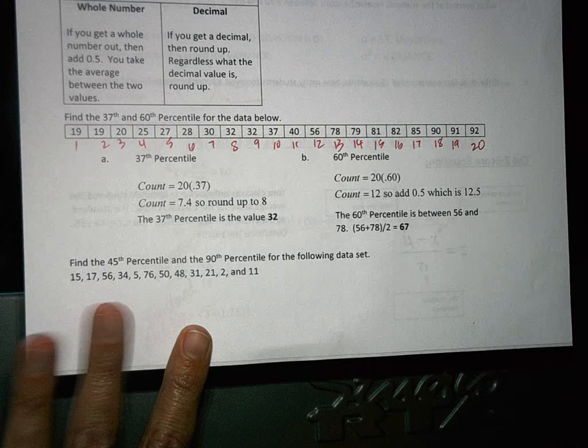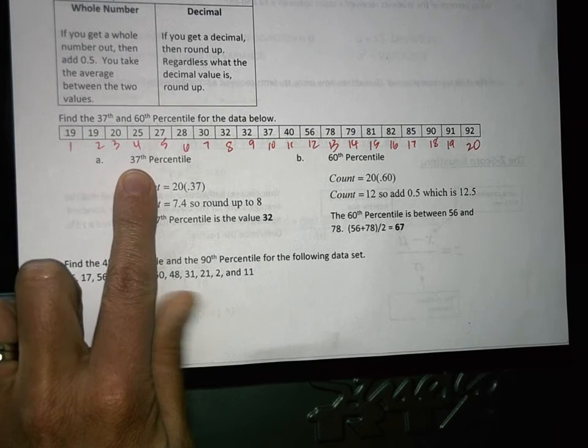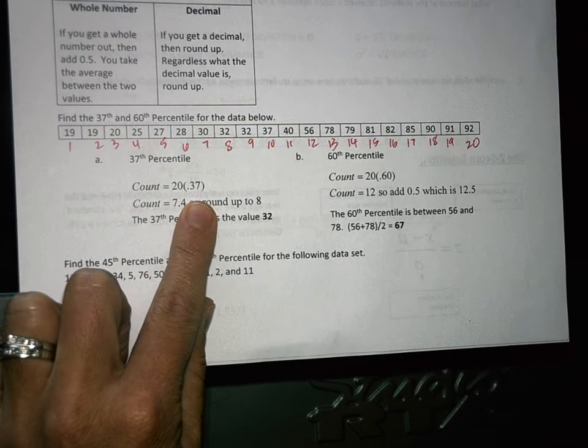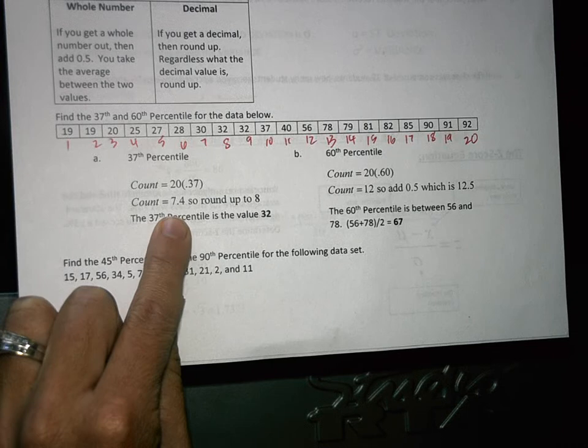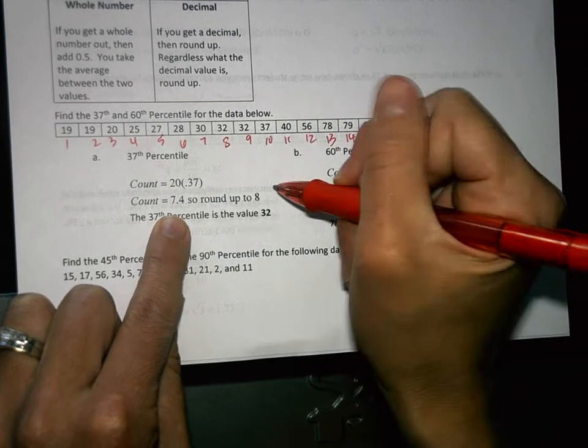So my n value is 20 because there's 20 numbers in the data set. If they want the 37th percentile, you take 20, you multiply it by 0.37, and you get 7.4. Anytime you get a decimal, you round it up to the next number, which is why they get 8.